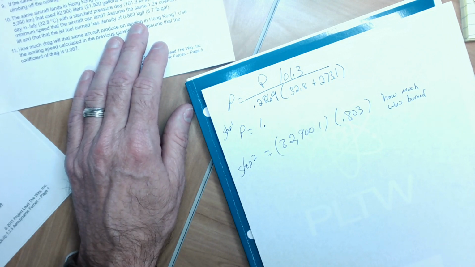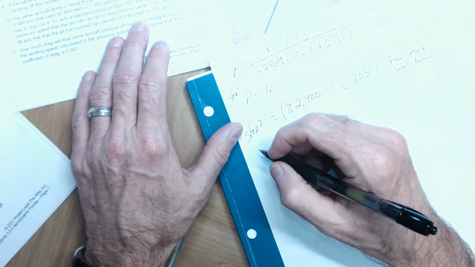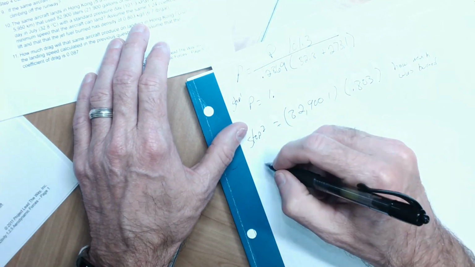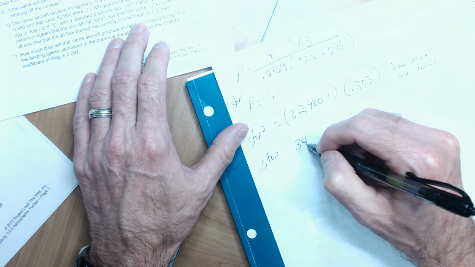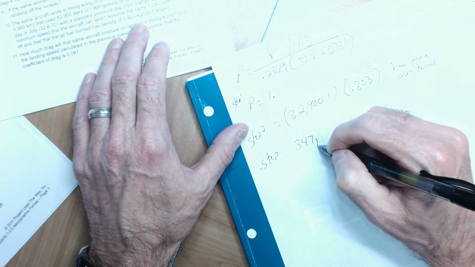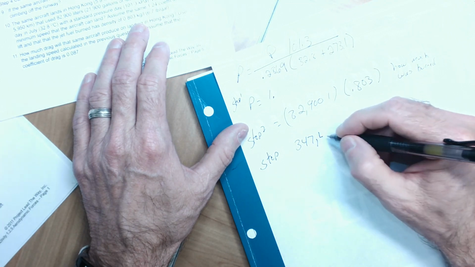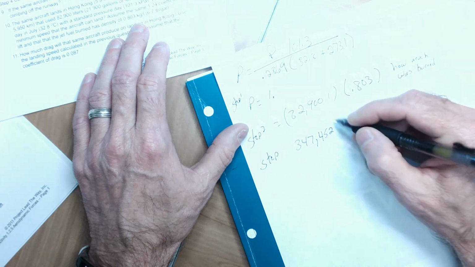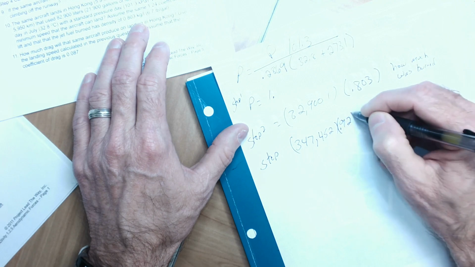Now we need to recalculate the mass of our aircraft. So again, we're going to take our aircraft, and in question 8, the maximum weight of the plane was 457,452, and we're going to take 92 times 0.92%, okay?